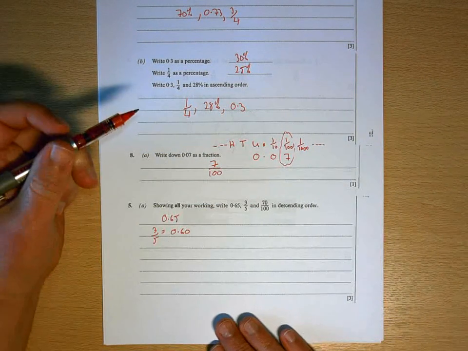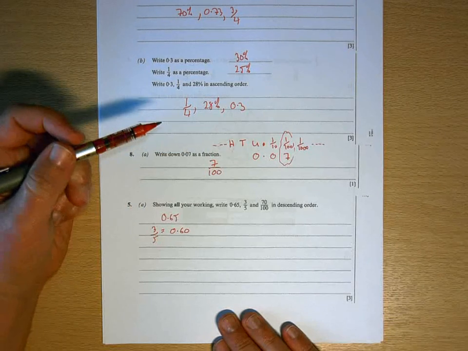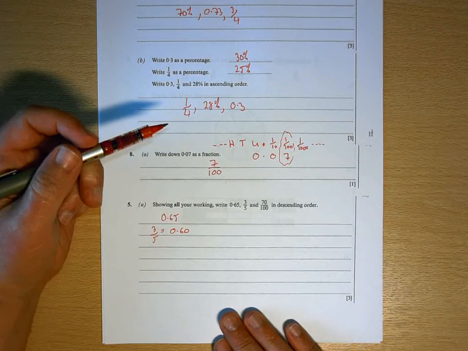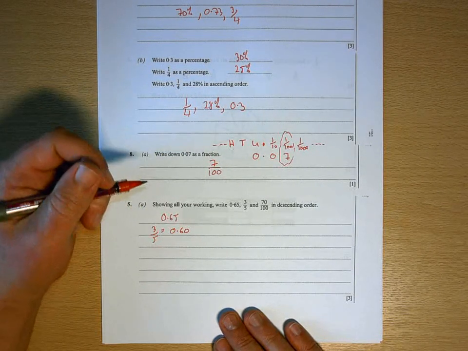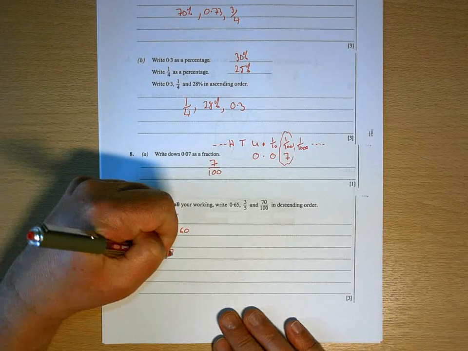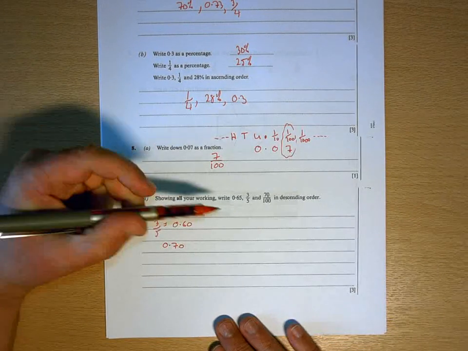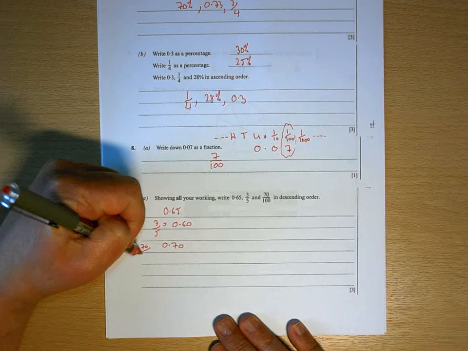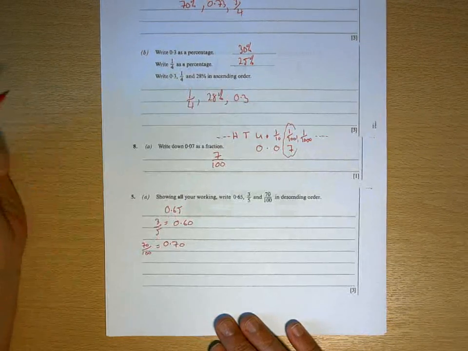And 70 out of 100. Well, 70 out of 100 would be 70%. 70% would be 0.70. So those would be what we've got in decimal form.